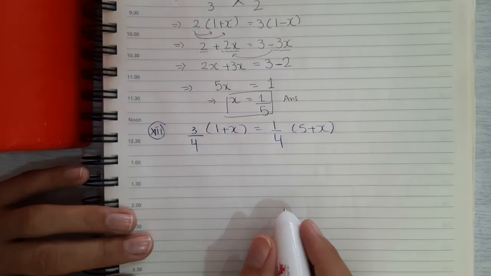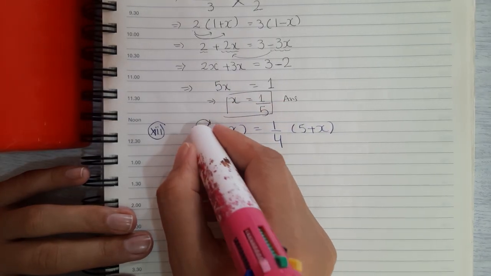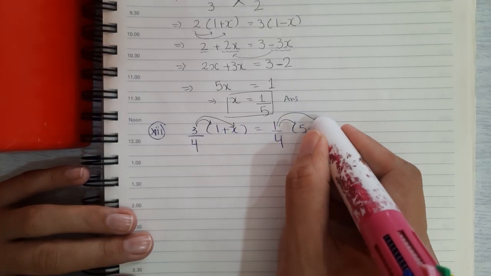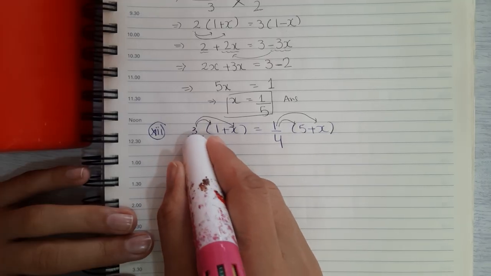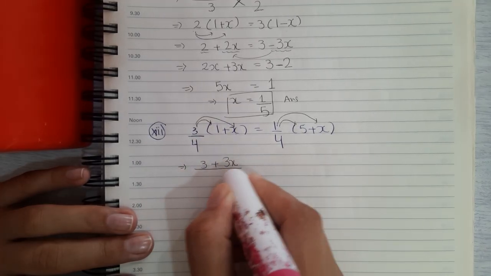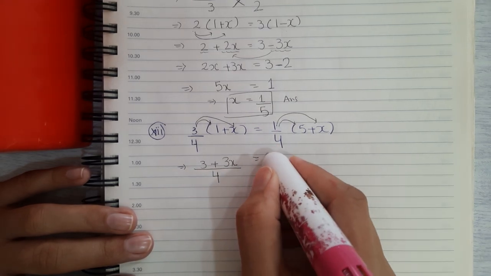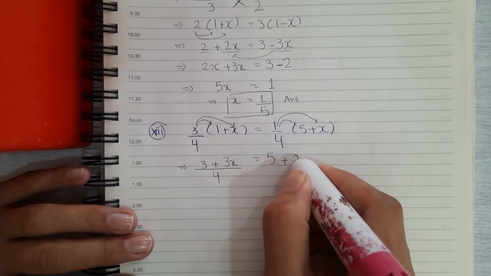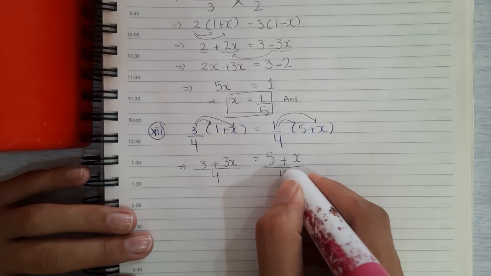Moving to the next one, this is also similar to the question we just did. 3 is being multiplied by 1, 3 is being multiplied by x. Same as here, 1 is being multiplied by 5, 1 is being multiplied by x. 3 multiplied by 1 is 3, right? Plus, 3 multiplied by x is 3x. And in division we have 4, right? Now 1 multiplied by 5 is 5. Plus is plus, 1 multiplied by x is x. You can just write x. 1x and x mean the same thing, right? And here you have 4.